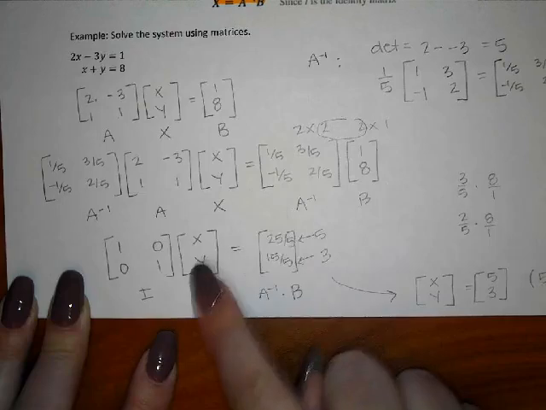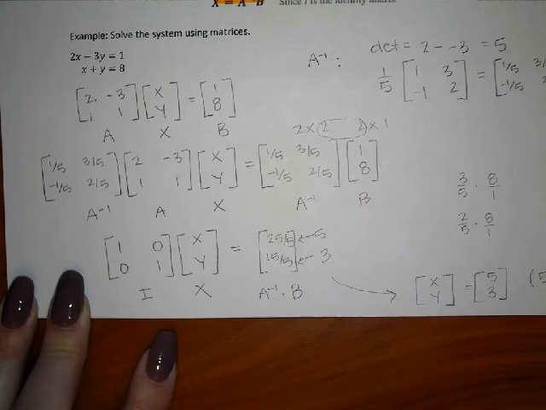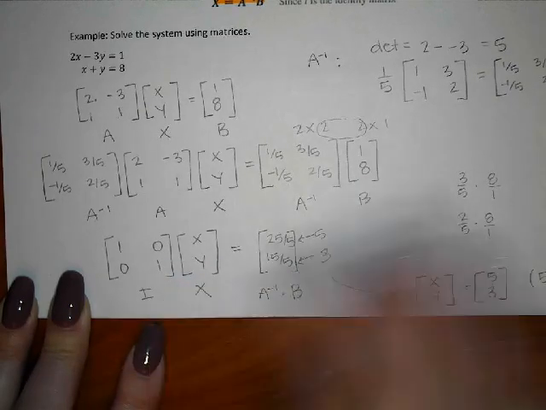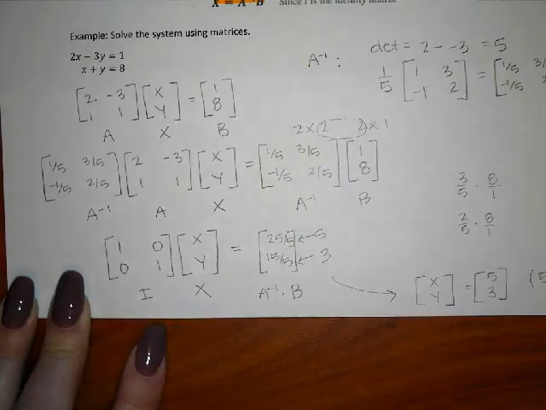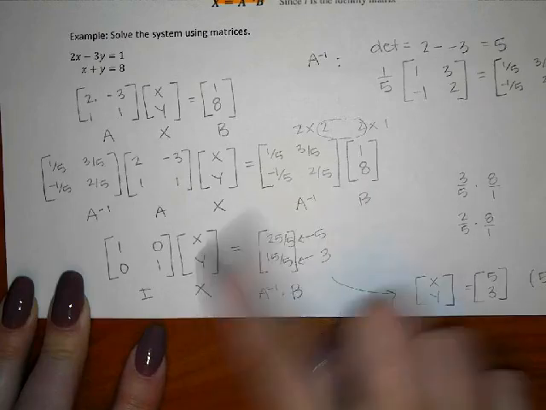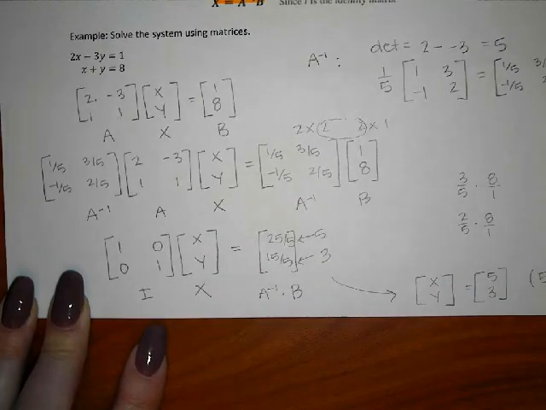So practice both of them. It's good to know exactly what you did here, but it's also good to know that this is a little formula you can use, and it can be pretty quick to solve a system. Definitely quicker than doing it by hand normally.